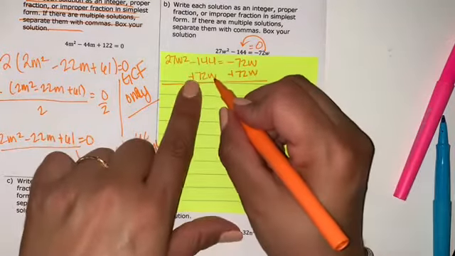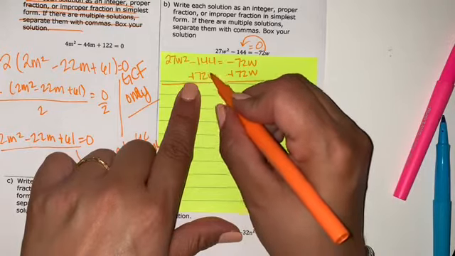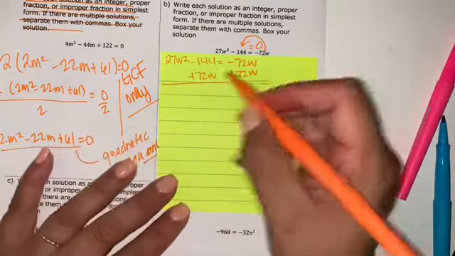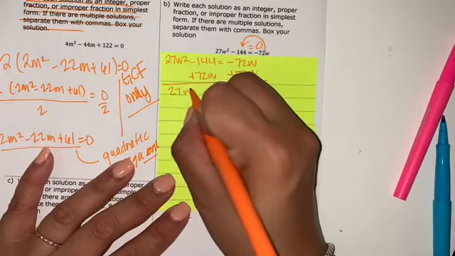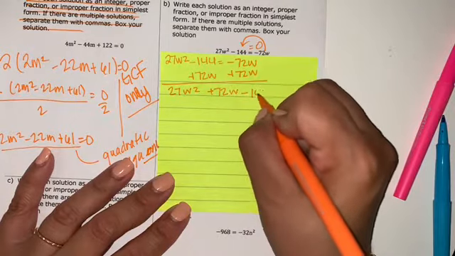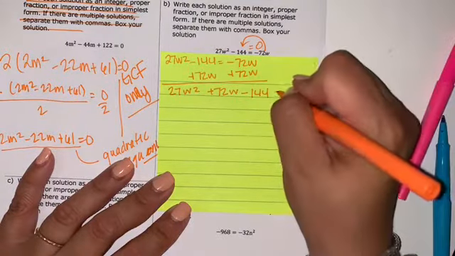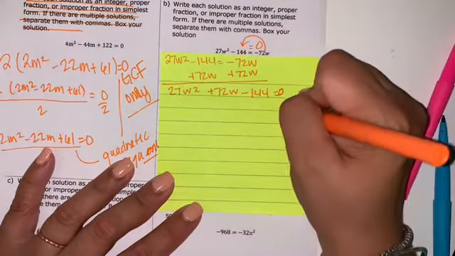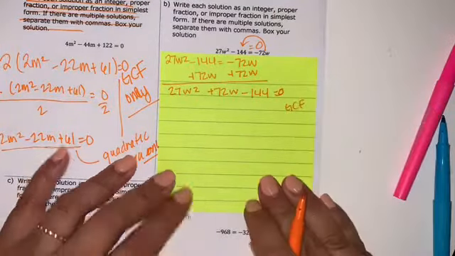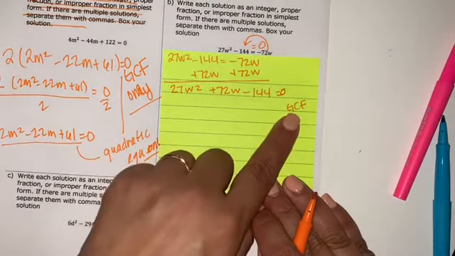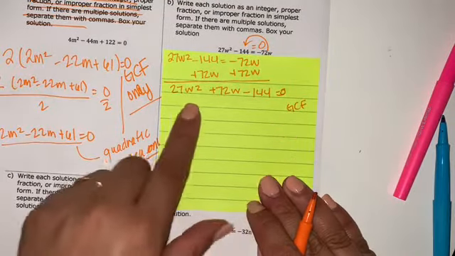Okay, it's a w variable, and that's a w squared, and that doesn't have a variable, so it's just going to go one right after the other. So I get 27w squared plus 72w minus 144 equals 0. So now I'm going to take out my GCF. These are all really large numbers, and so they're going to be harder to factor. So you want to take off your GCF to make it easy.